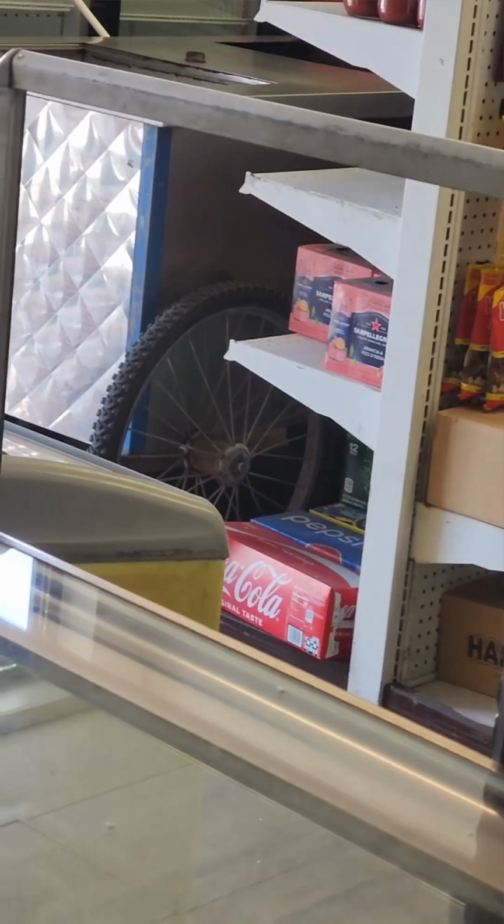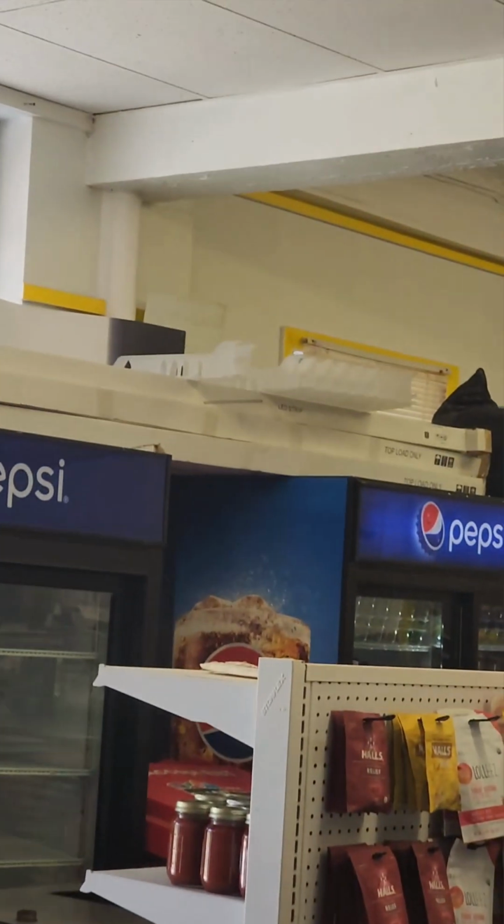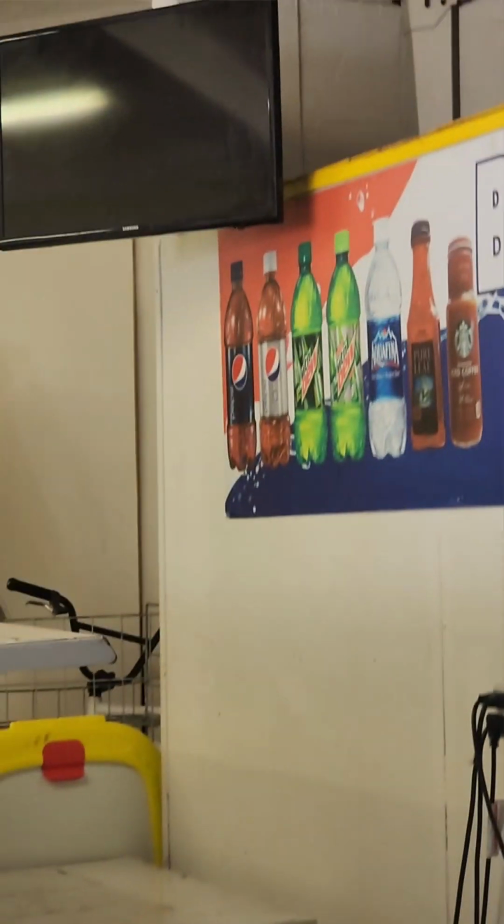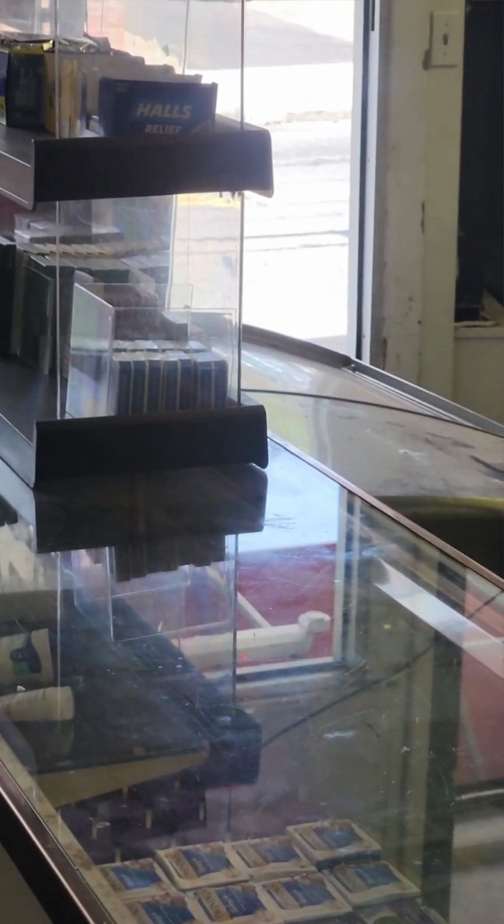So we'll have to make sure we have enough room to get a soda machine on this counter and an ice maker on top, or an ice maker on the side of it.